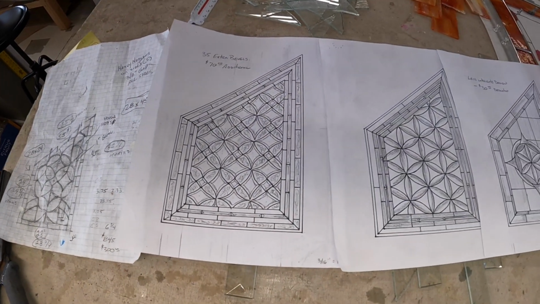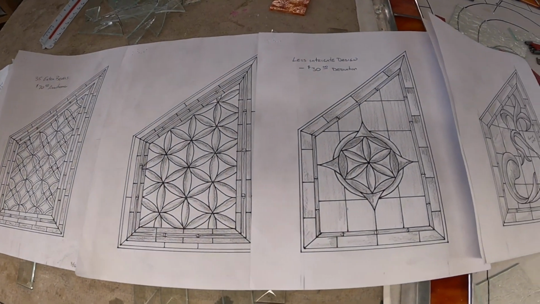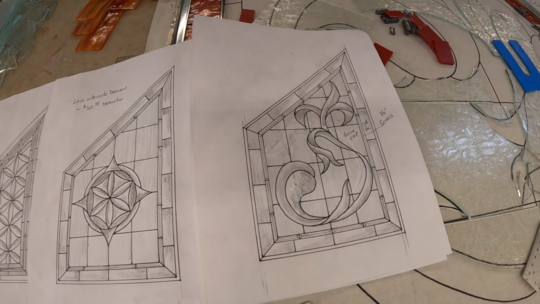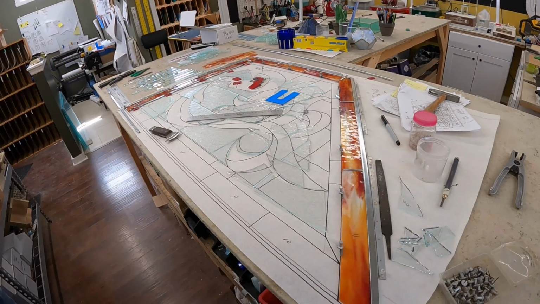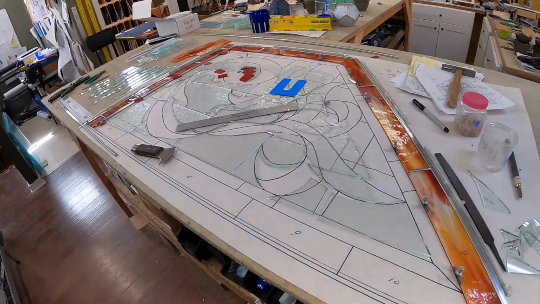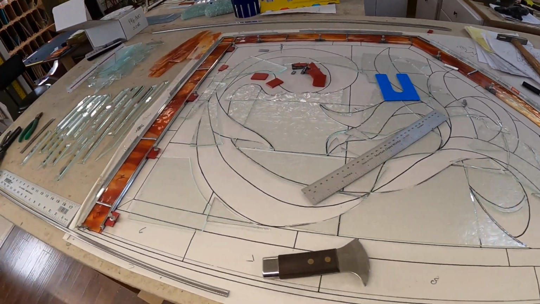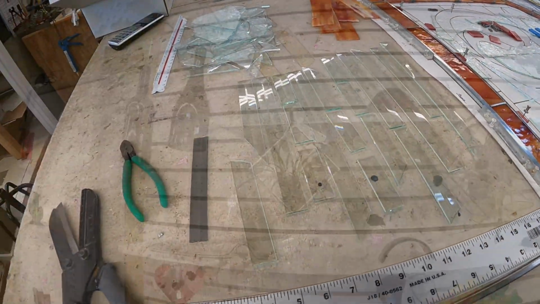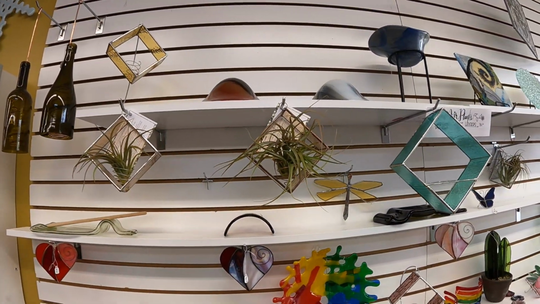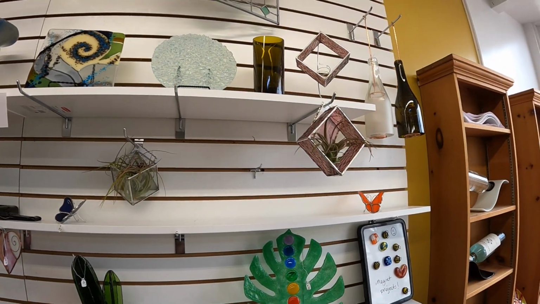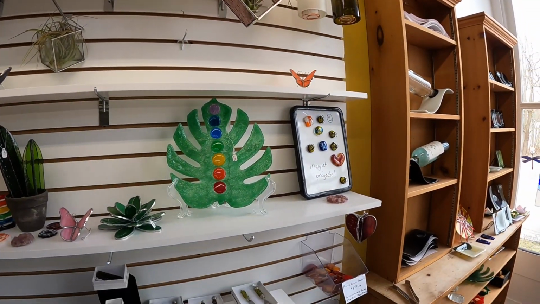I also got to see a design for a big window that Brian is working on. There are lots of different pattern ideas, but finally the customers chose the flower one at the end. This is a really big project. It's going to look amazing when it's finished. There are so many things that you can make with glass.